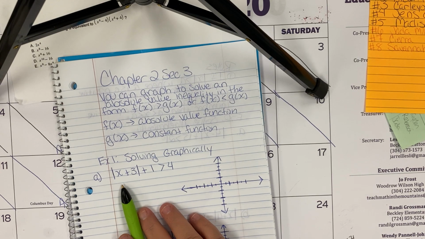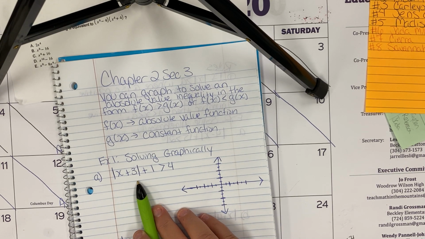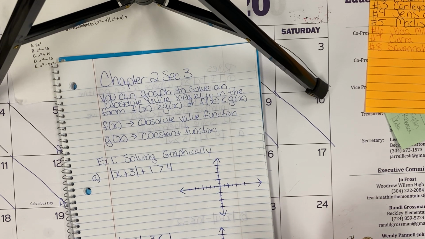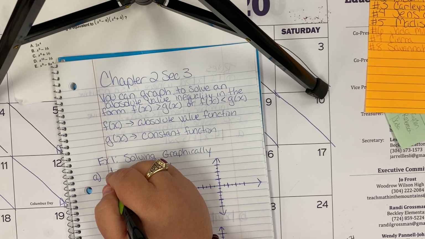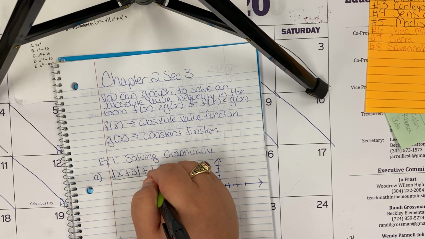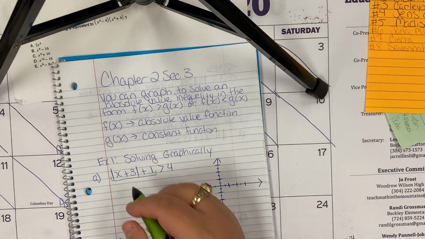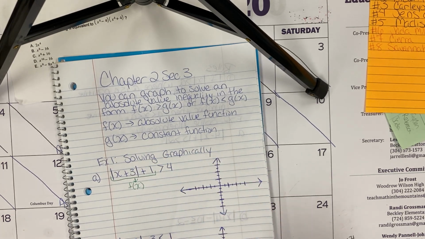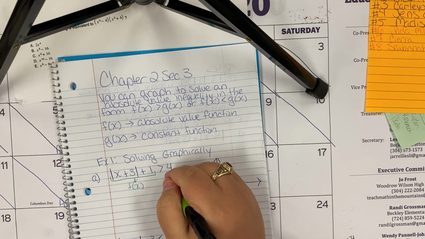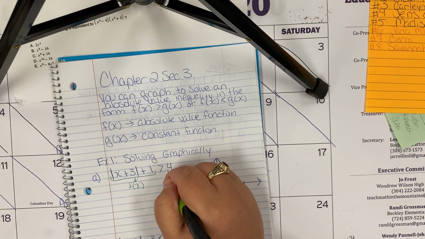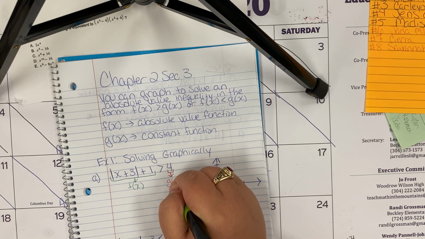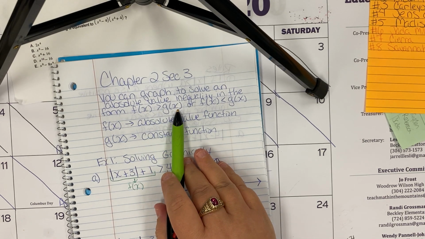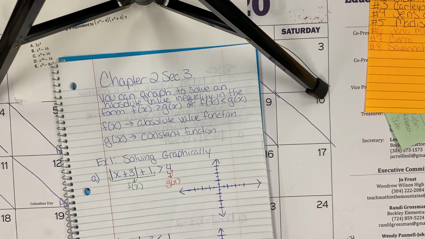So our function is the absolute value of x plus 3 plus 1 is greater than 4. So from the x, from our absolute value to that inequality sign, this is my f of x function. And then my constant function is the 4, which is my g of x. Okay? So that's why f of x is greater than g of x.